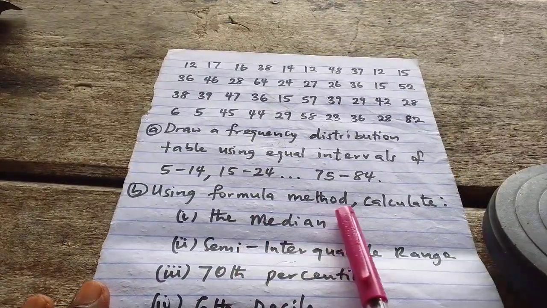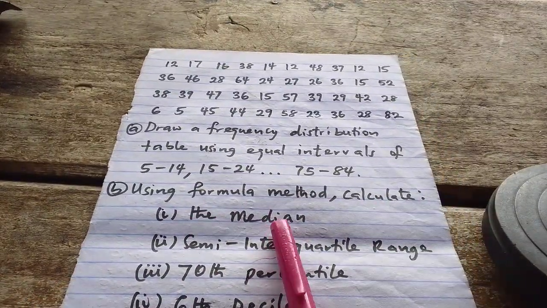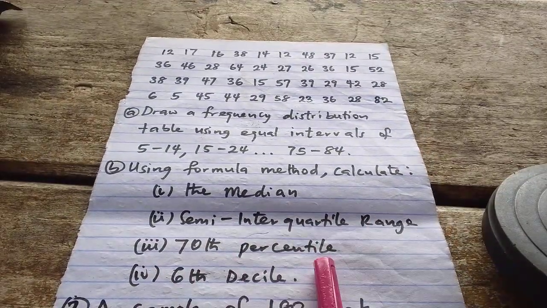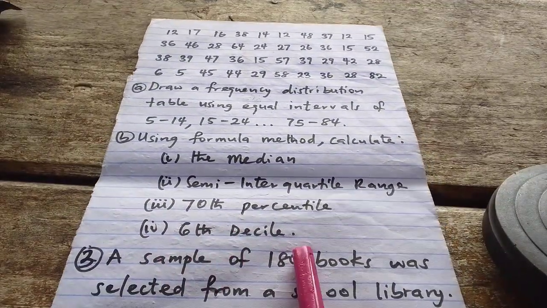B. Using formula method, calculate the median, semi-interquartile range, the 7th percentile, the 6th decile.